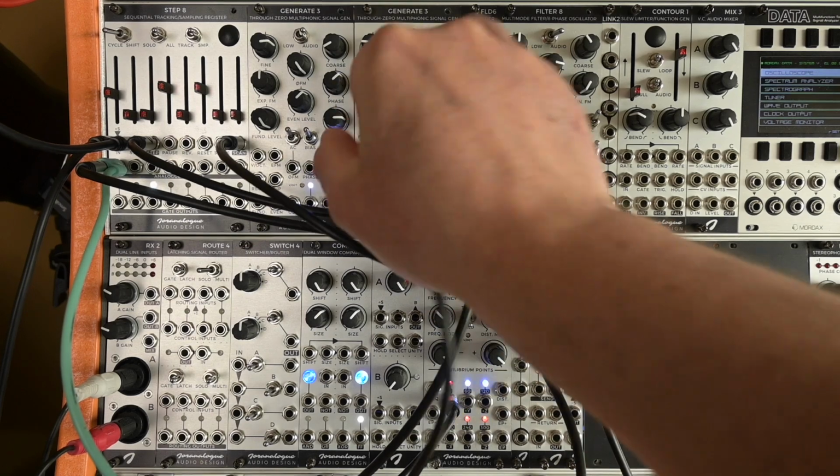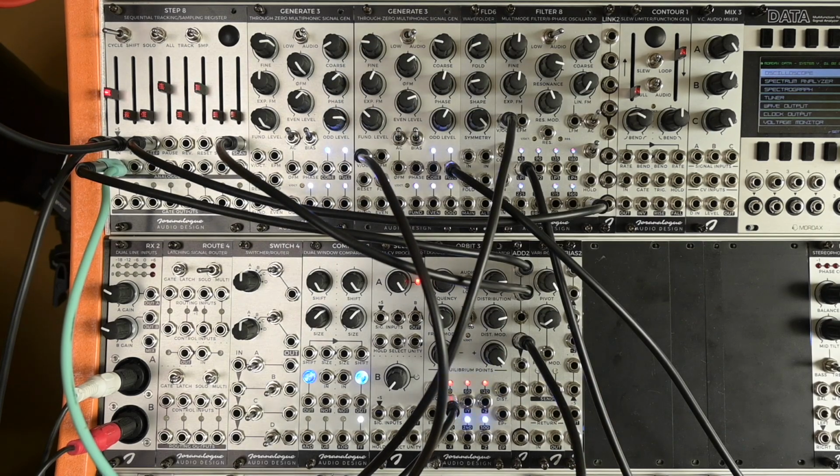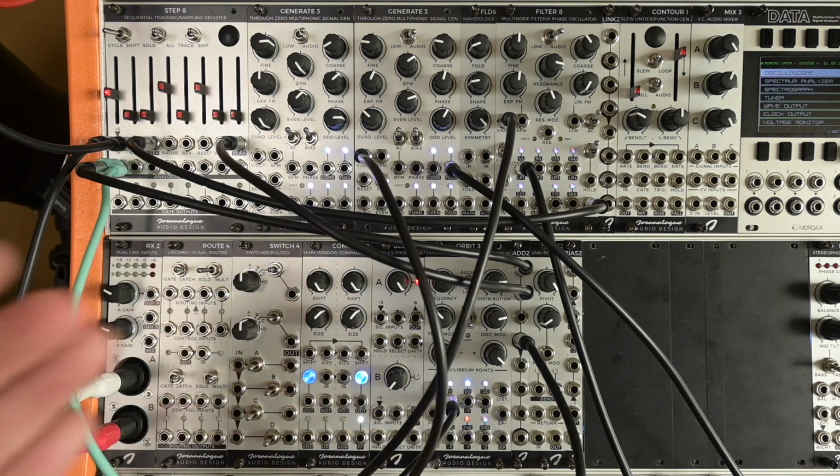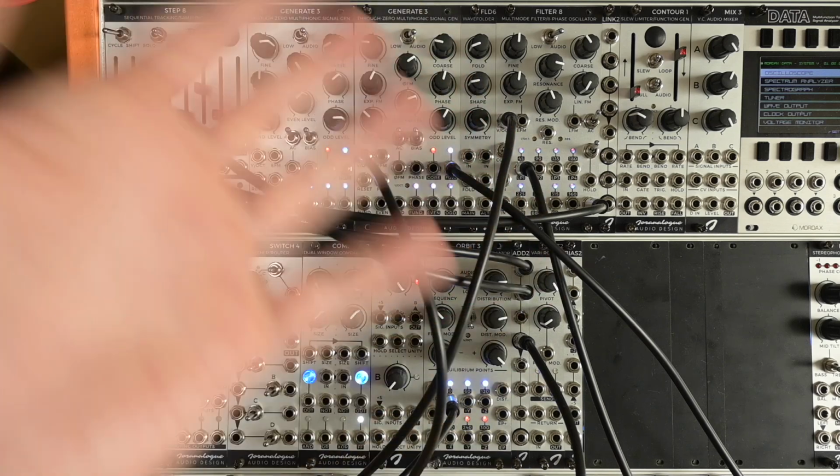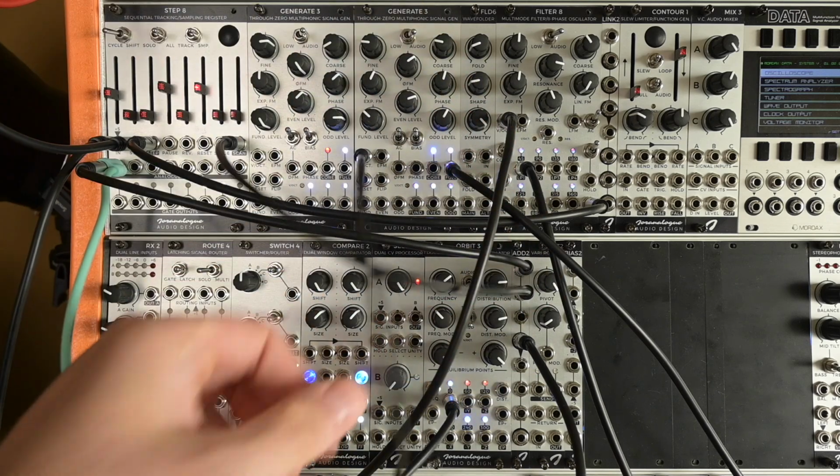There we go. And you can hear there's a linear relationship between the transposition of the melody and the note for the bass.